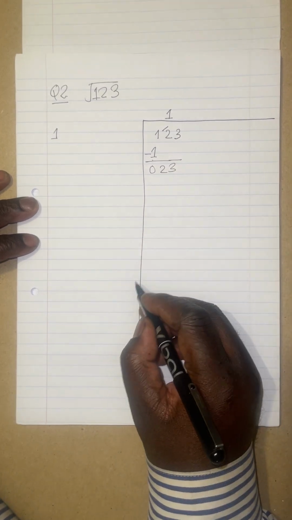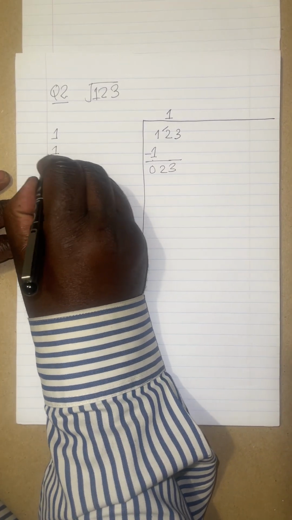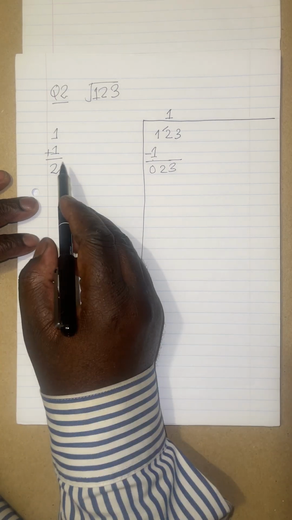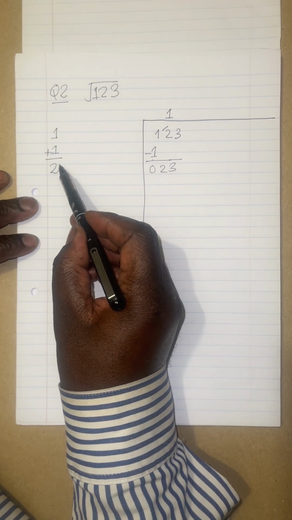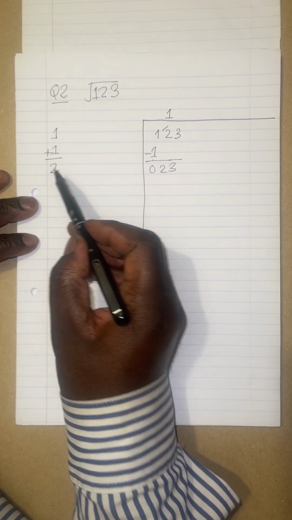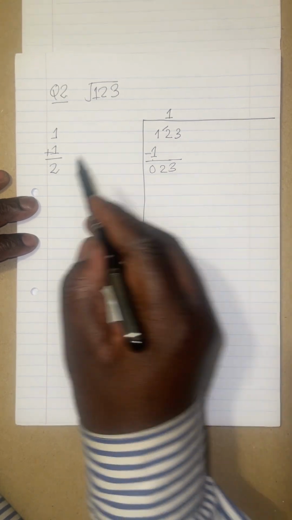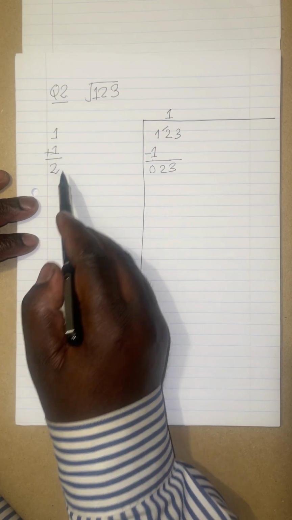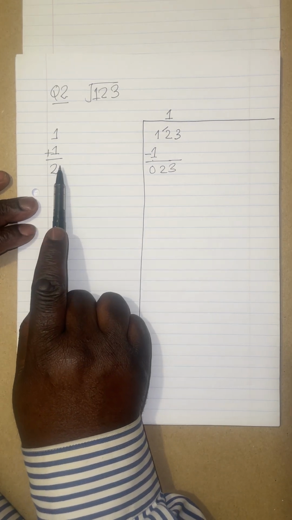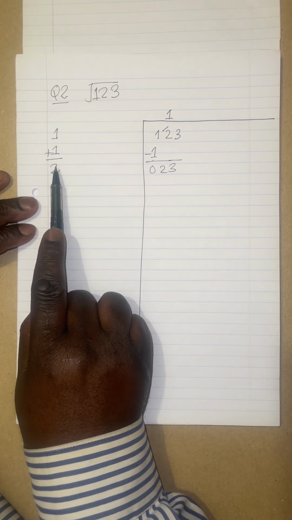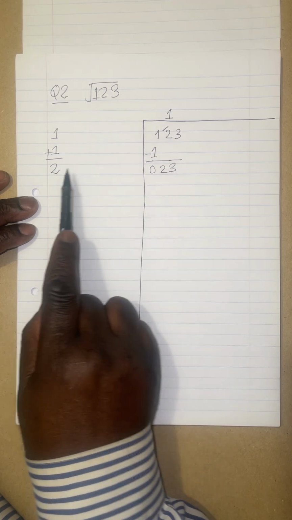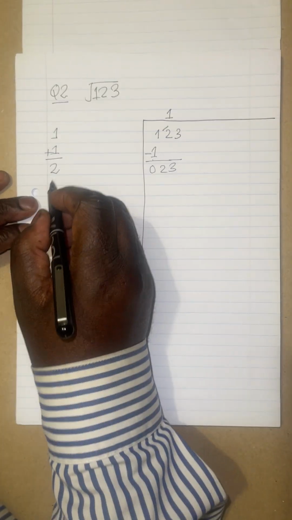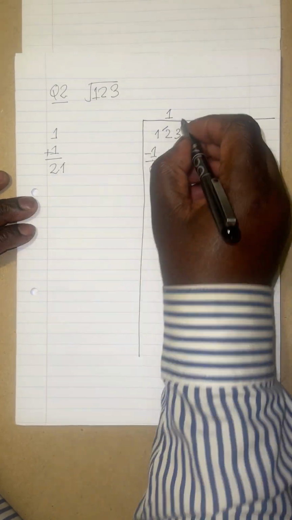Remember, that's just 23. Don't forget to come here and add 1 to itself. So that's 2. Now, I'm going to look for a number such that when I put it in front here, forming 20 something, and I take that number multiplied by the 20 something that I get, it should give me 23 or something very close to that. You'll agree with me, the answer is 1.